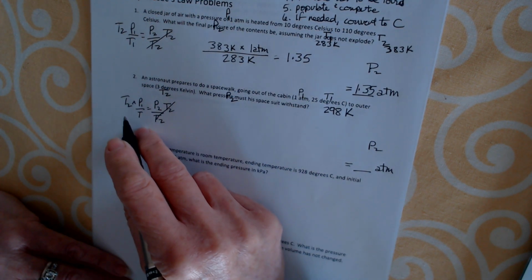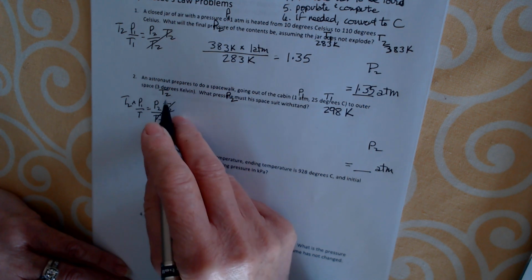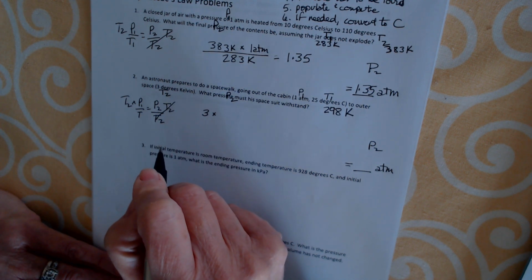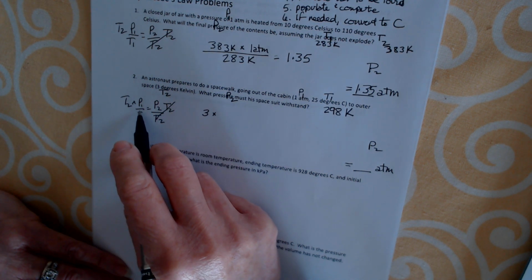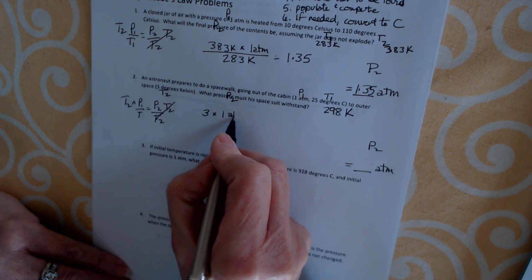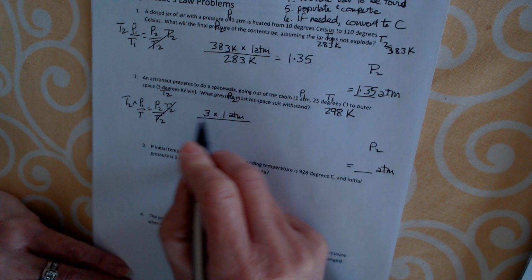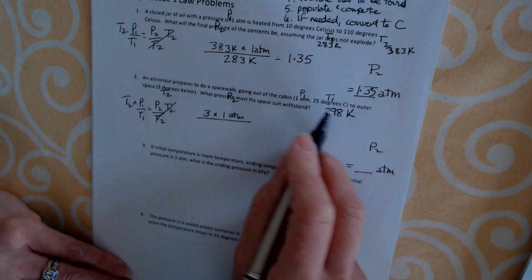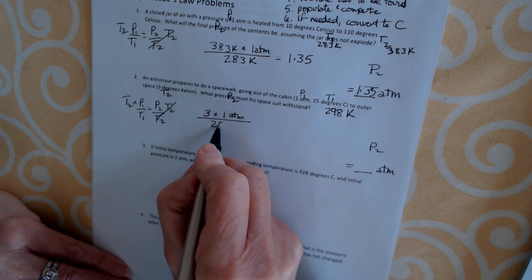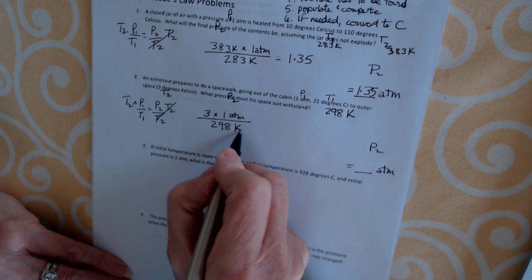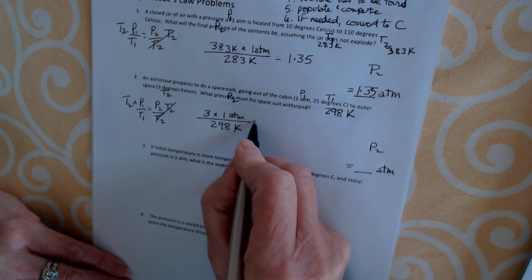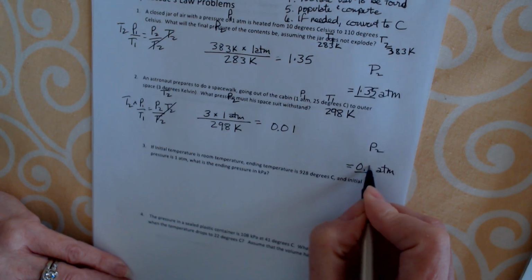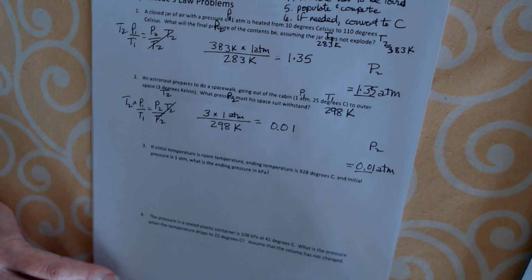Now let's populate. T2 is 3 degrees. My goodness, that's almost absolute zero, isn't it? That's incredibly cold. P1 is 1 atmosphere over, and then T1 is 298 degrees Kelvin, and that comes down to equals 0.01 atmosphere.